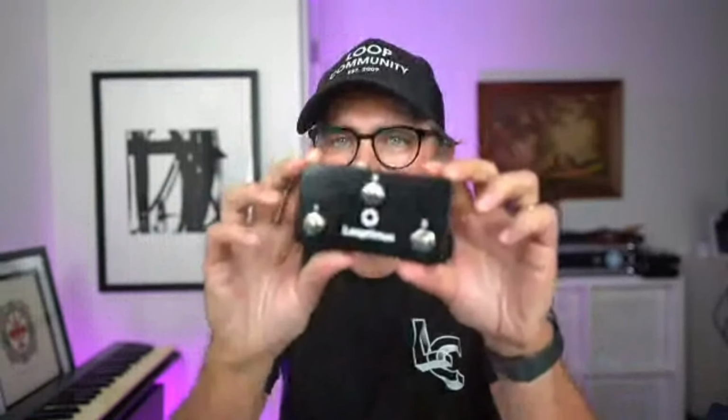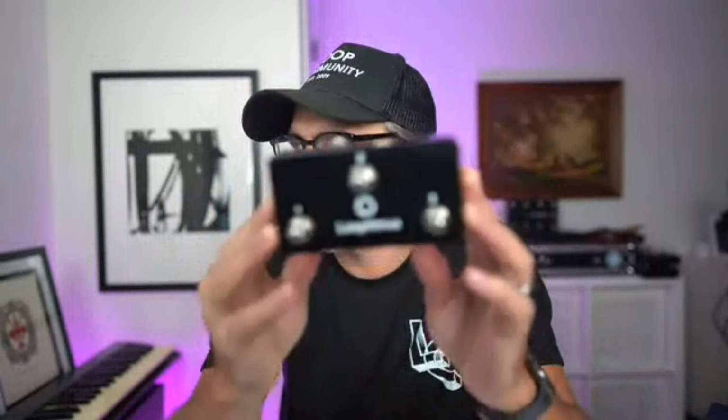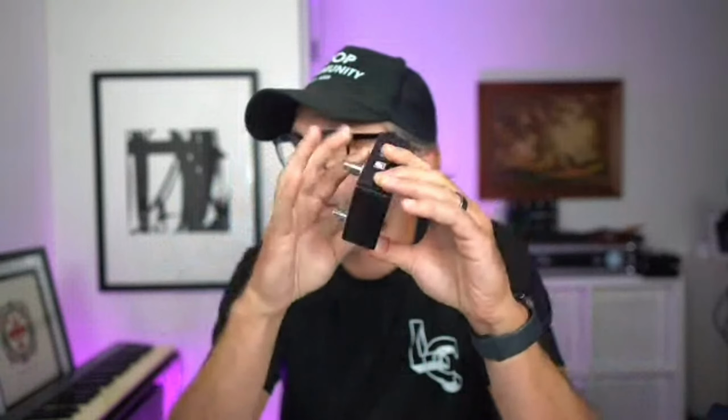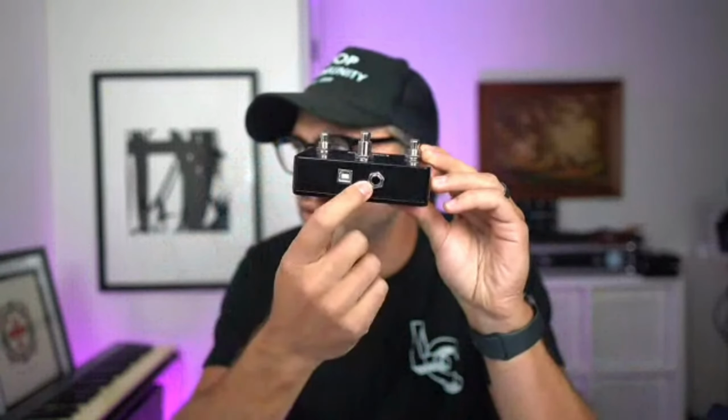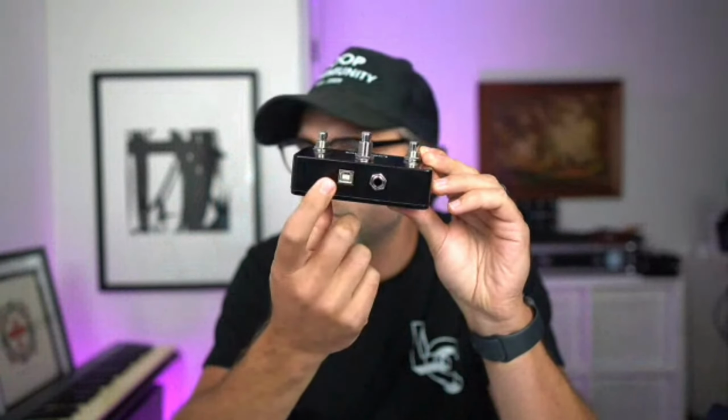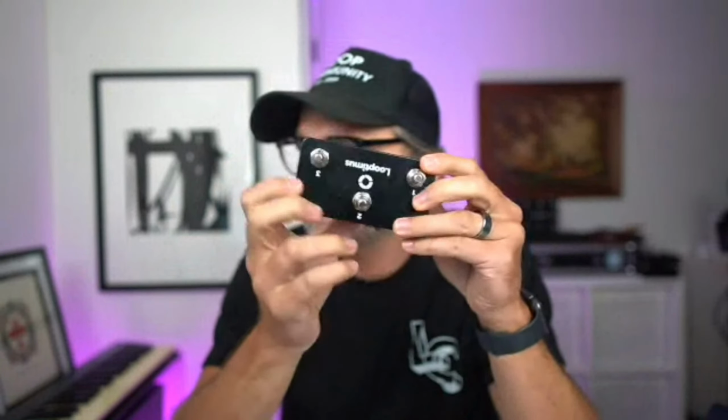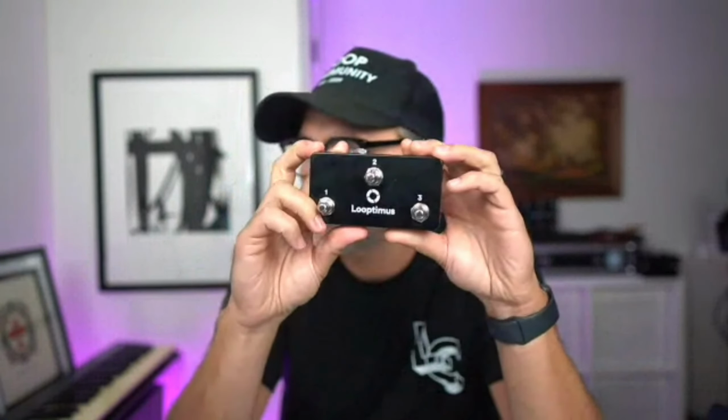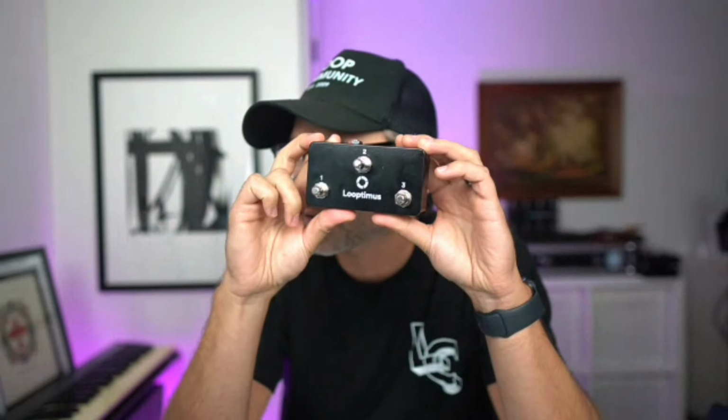Let's talk about how you control your tracks. And I'm going to show you this controller. This is one of my favorite controllers. This is called the Looptimus Mini. And it's a very simple USB controller. You plug it into your computer or your iPad with a USB cable. And it gives you 3 buttons that you can use to control your tracks.